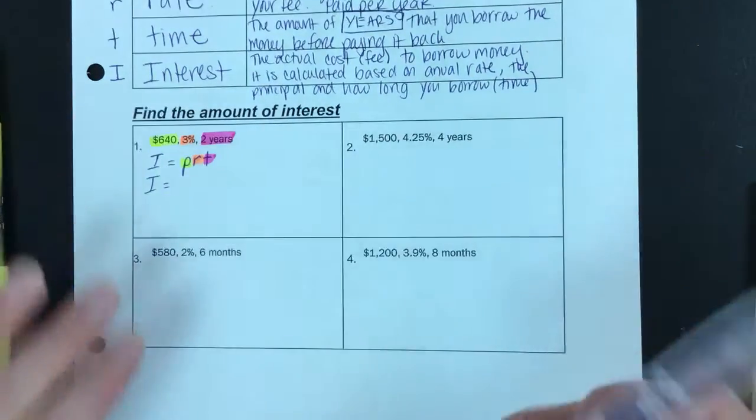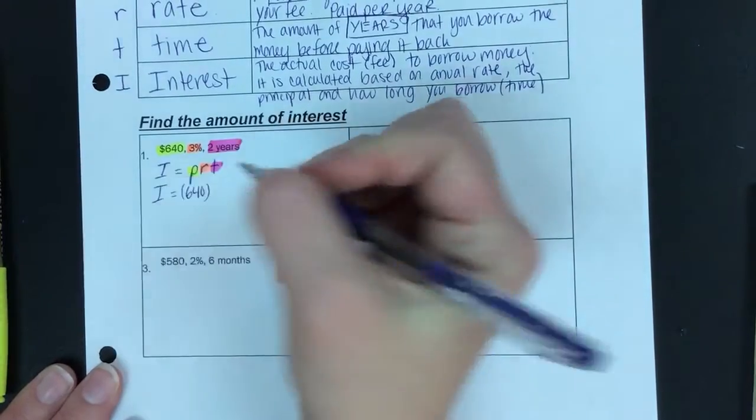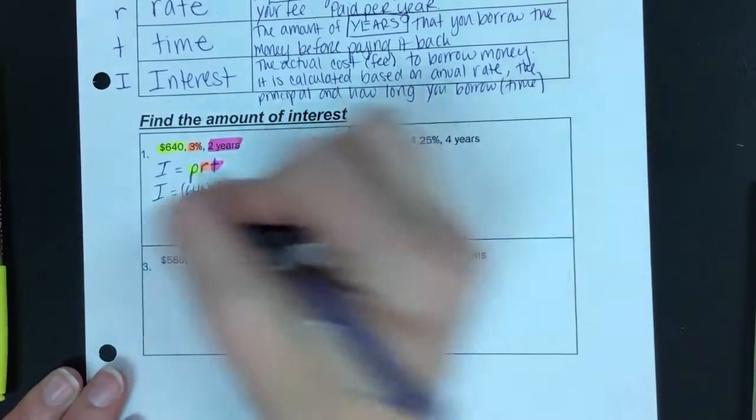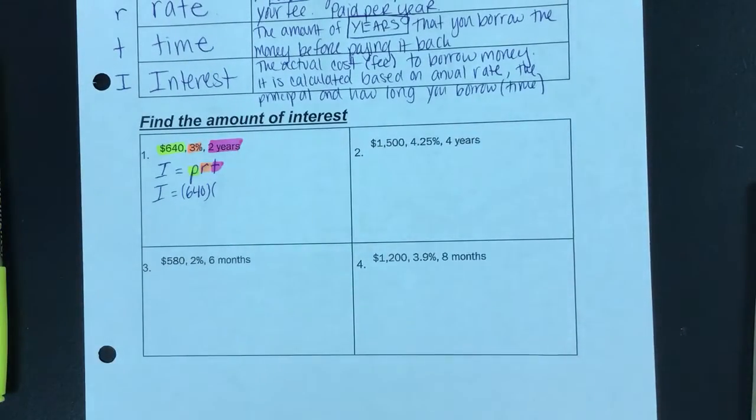So when we rewrite P, we're going to write 640. And we're just going to go ahead and put it in parentheses because we're going to multiply it by each item. Now 3%, we're going to have to write it as a decimal so that we can make this calculation. So you can do a couple things.